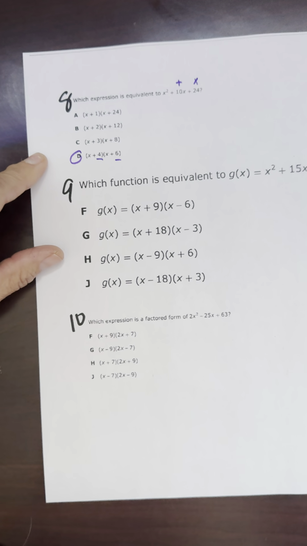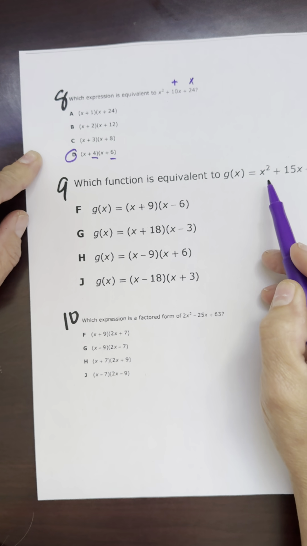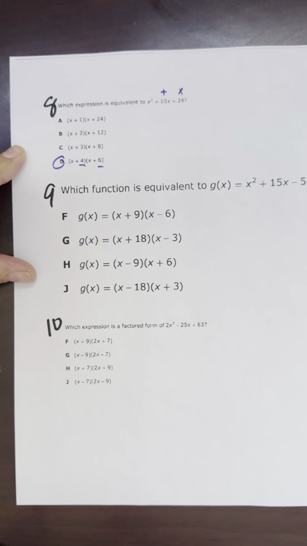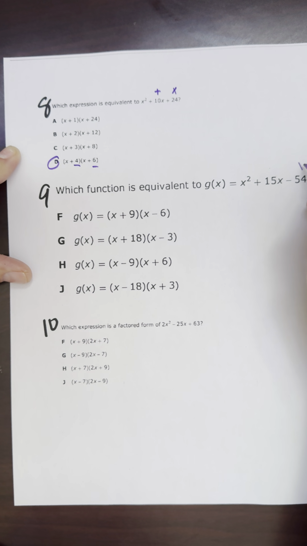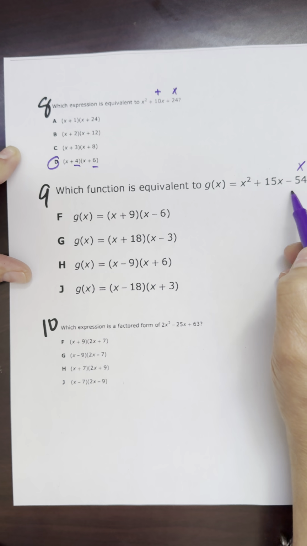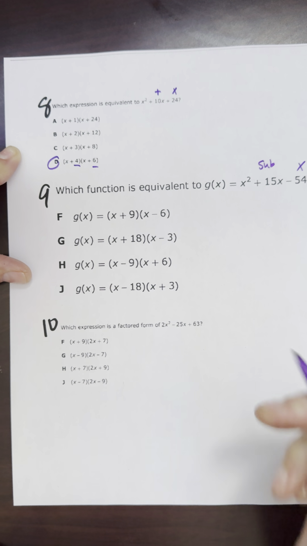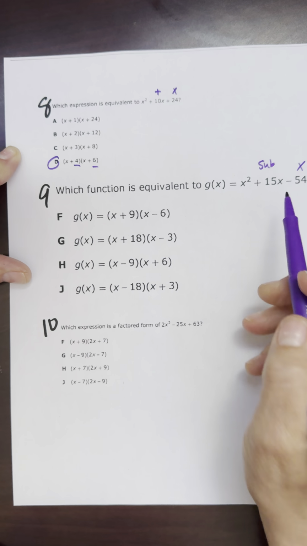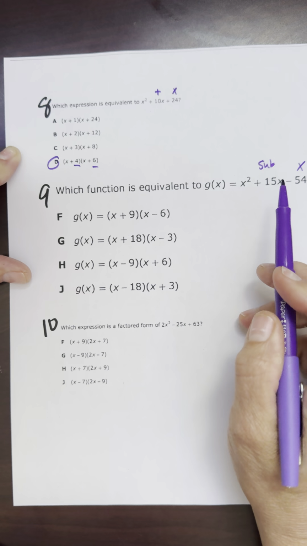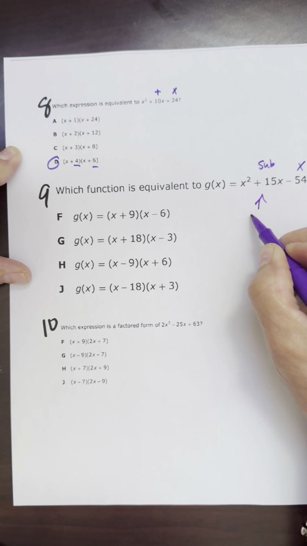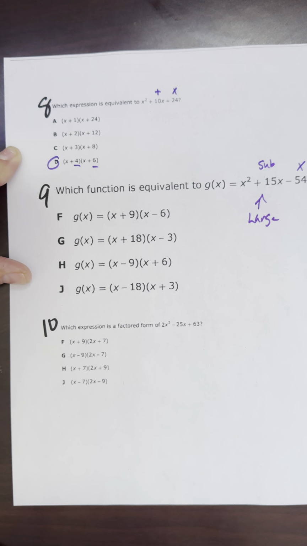Okay, sorry about that. Number 9. You have x squared plus 15x minus 54. So you're looking for what multiplies to give you 54, and because this is a subtraction, a negative, it's going to subtract to give you 15. So when you have a negative, you have to have a positive and negative number, and your larger number needs to be whatever the value of your b.